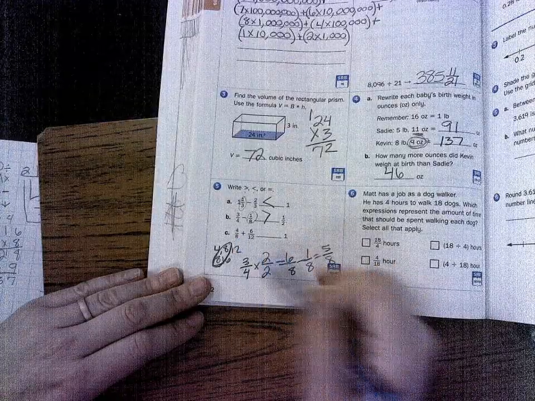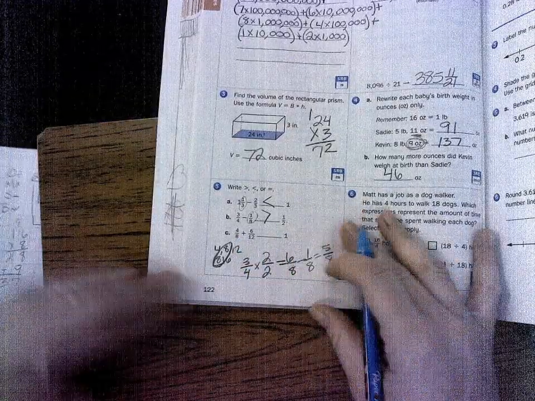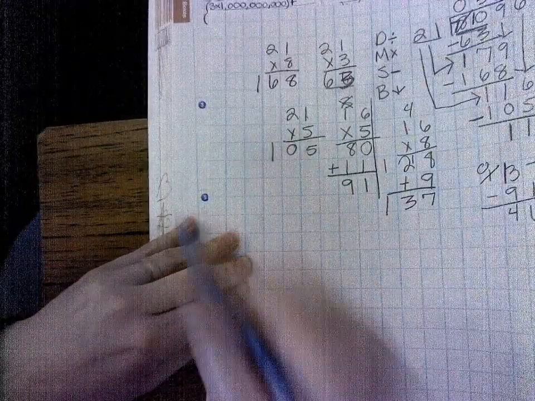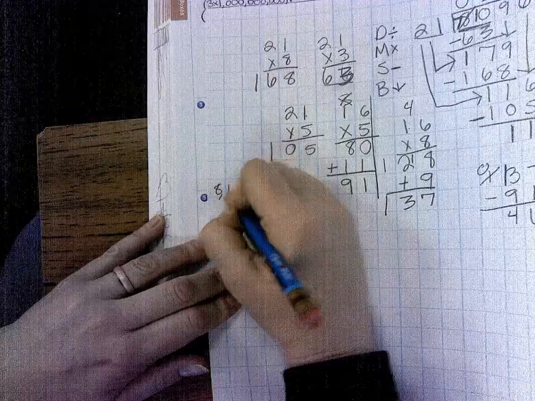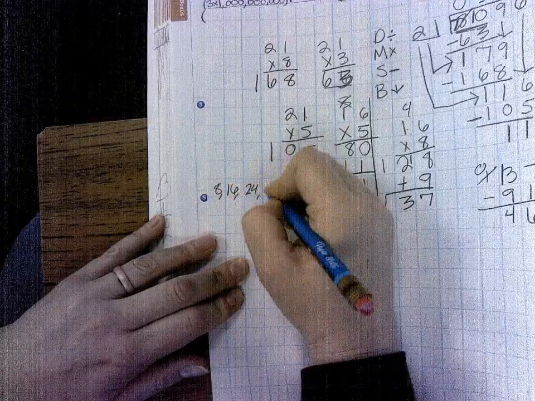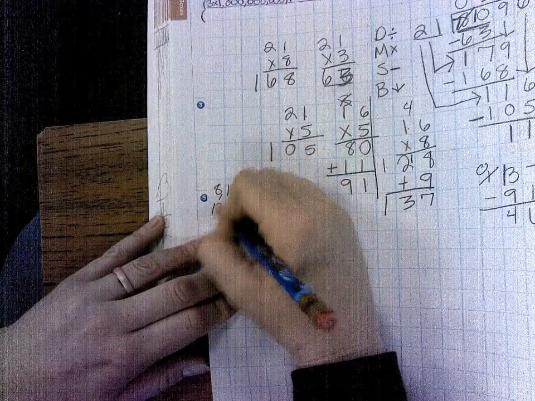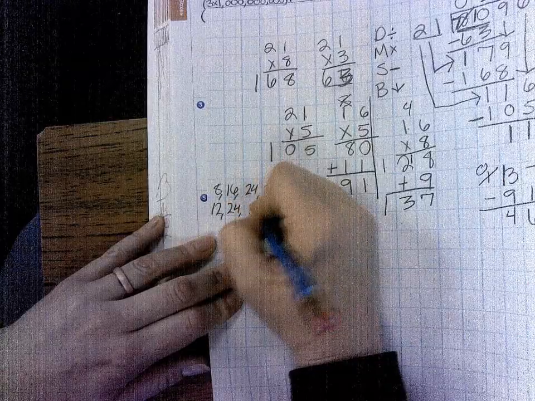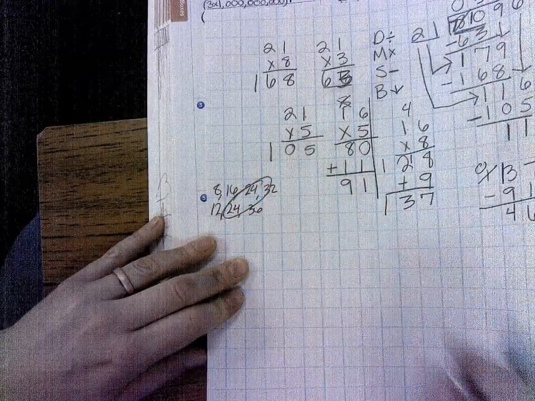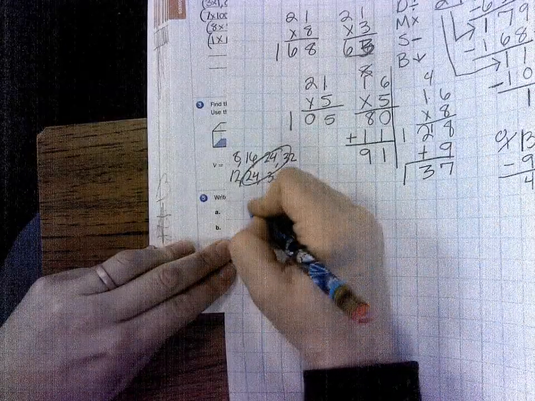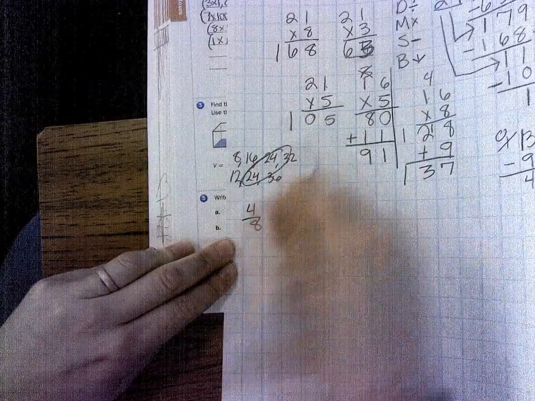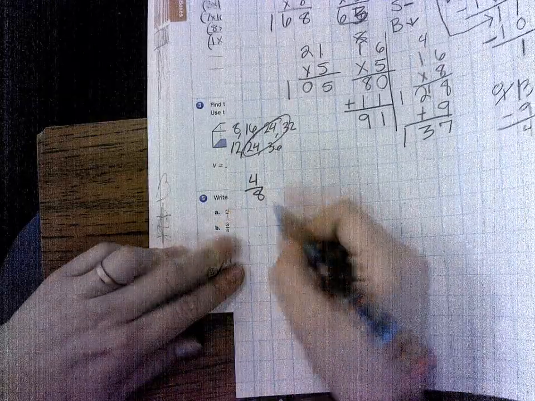Now here we have 4/8 plus 6/12. I'm going to use my scratch paper here because I'm out of room. Those are not common denominators, so I need to find a common denominator for 8 and 12. So 8, 16, 24, 32. 12, 24, 36. I found a common denominator. It is 24. So both of those fractions need to be converted to equivalent fractions. We have 4/8 and 6/12.